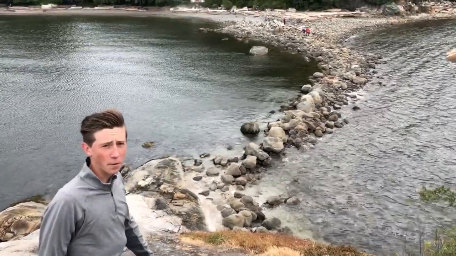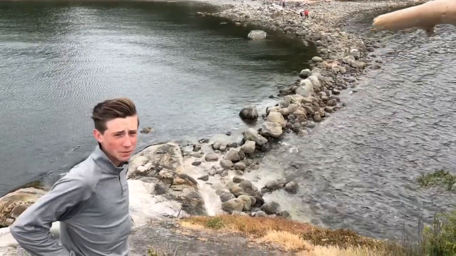This is a spit. The spit is formed from swash and backwash, as well as glacial deposits.